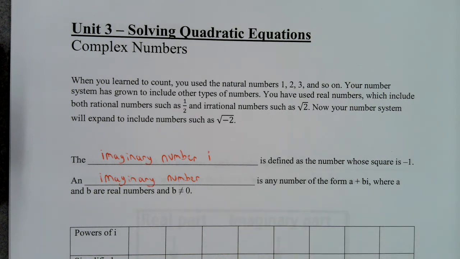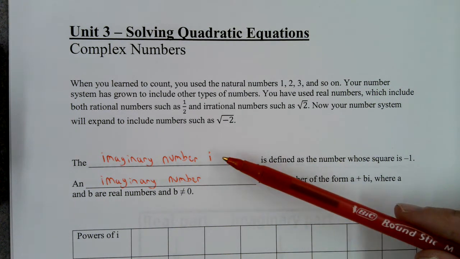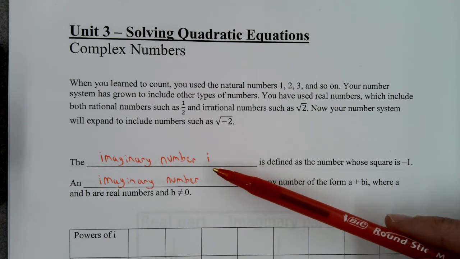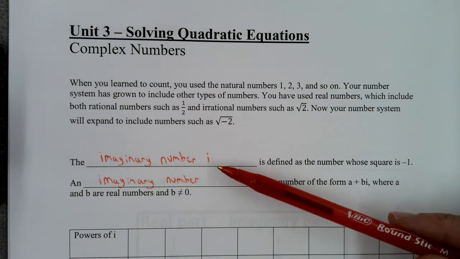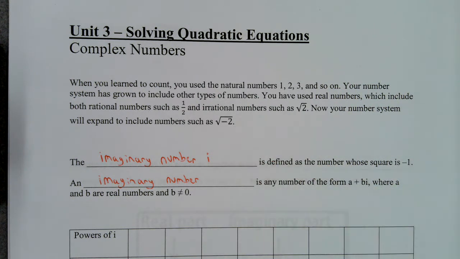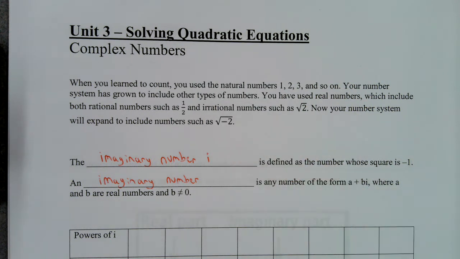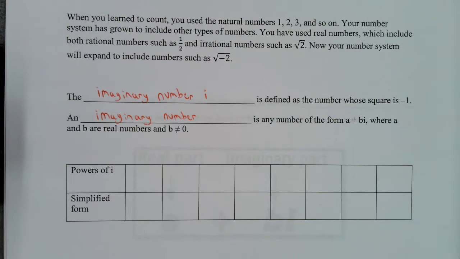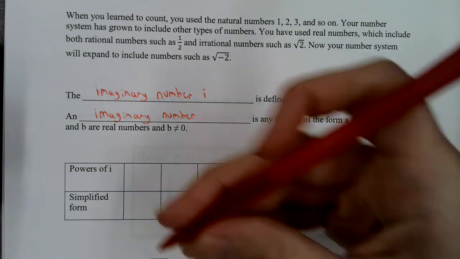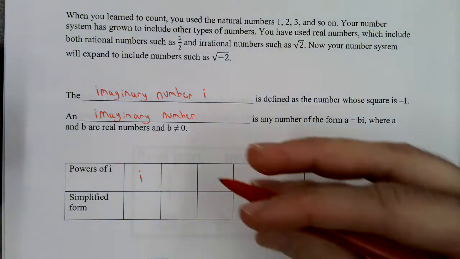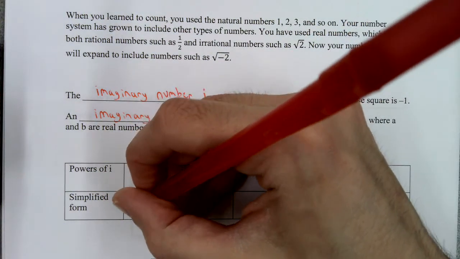Okay? So what the imaginary number i is, it's just a symbol that is used to allow us to do computations with the square roots of negatives. That's what i is, okay? It allows us to do mathematical problems that involve the square roots of negatives. Okay? So for the powers of i, we have i, which is defined as the square root of -1.